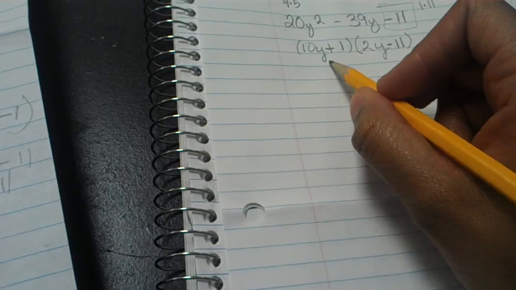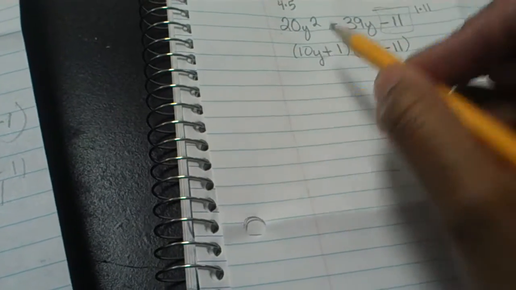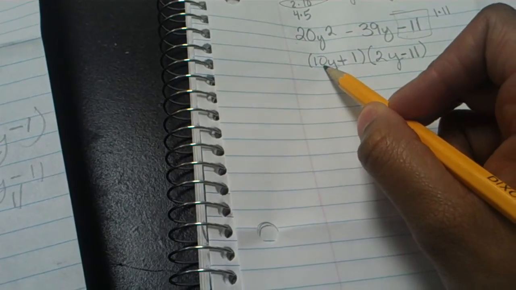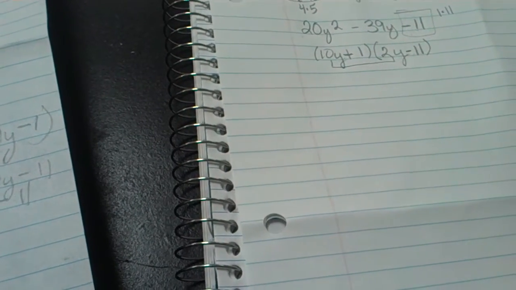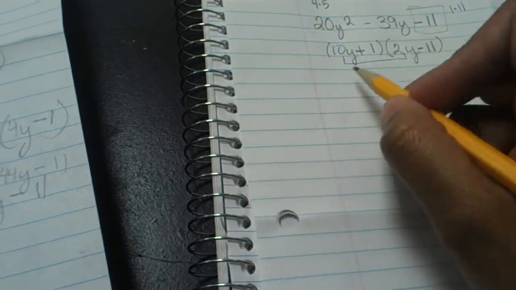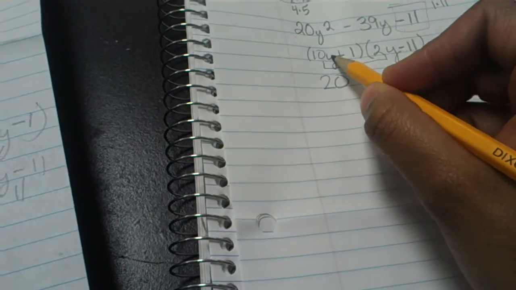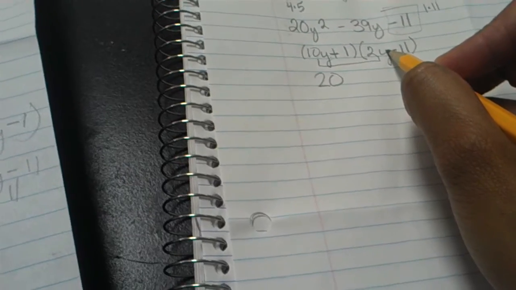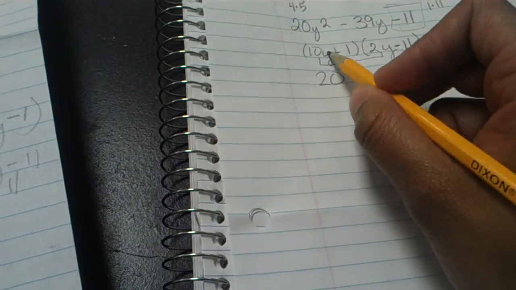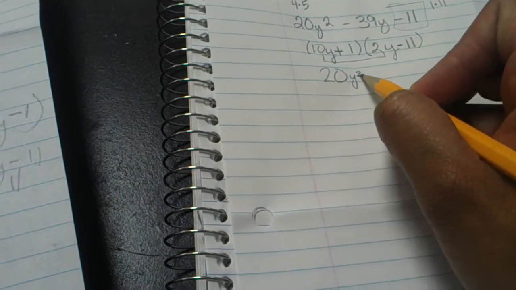Okay, so I'm going to bring this down. Let's go ahead and do the FOIL process. The first thing I'm going to do is multiply the 10y times the 2y. 10 times 2 is 20. Y multiplied by y, remember, you're adding. It's the same thing as adding. So y plus y is y squared.